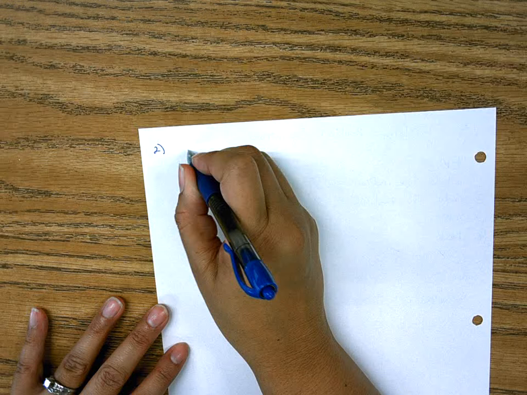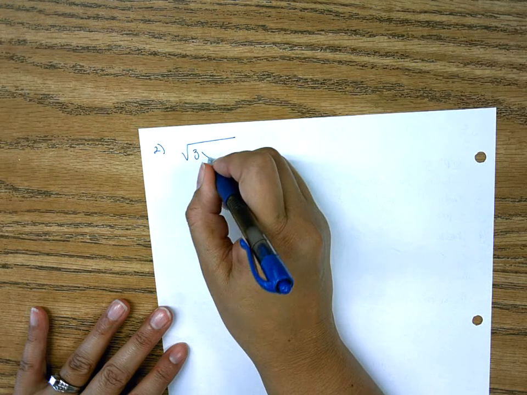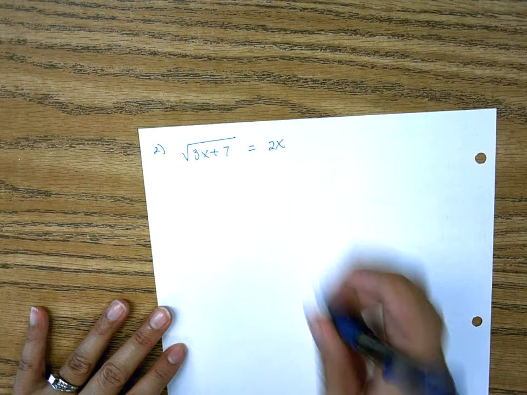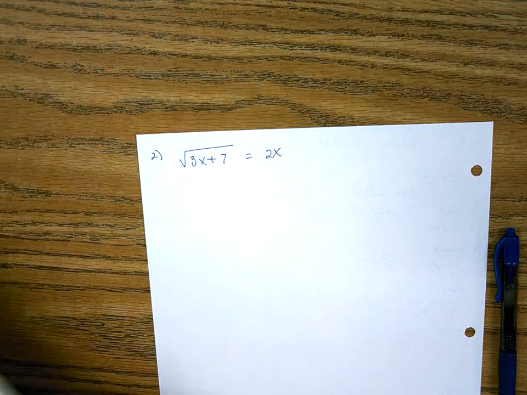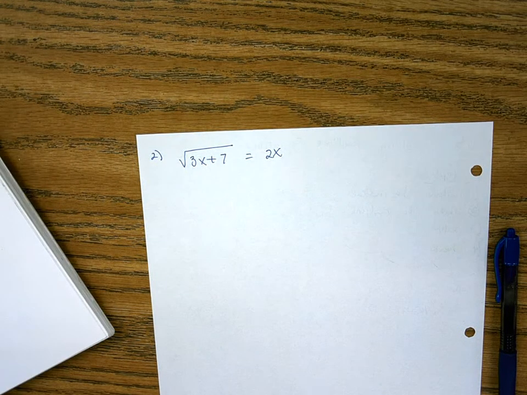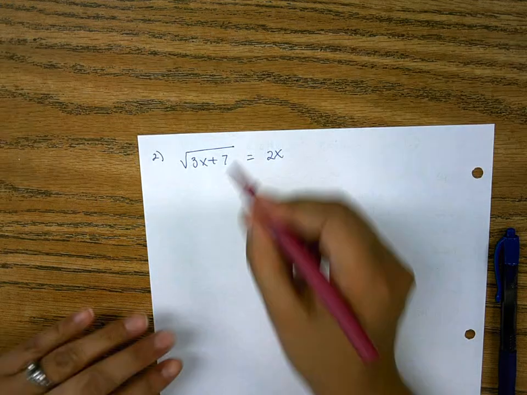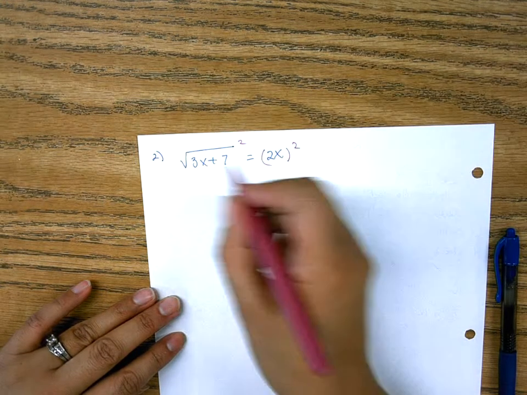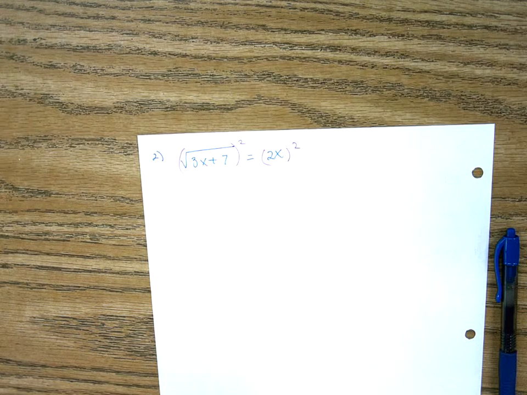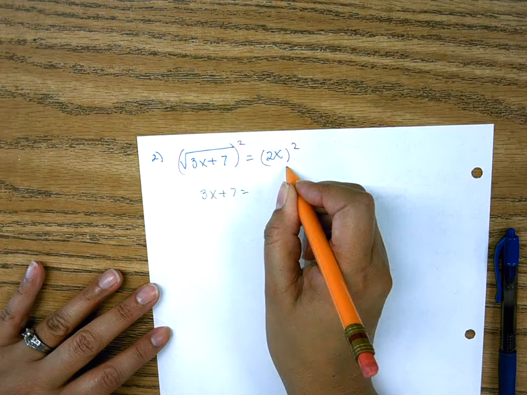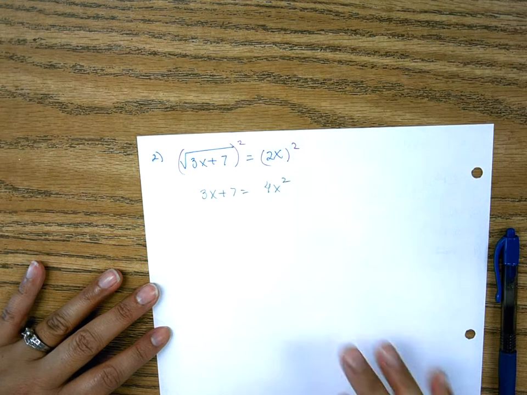All right. Number 2, the square root of 3x plus 7 equals 2x. All right, step 1 is taken care of. It's already isolated. Step 2, undo the radical. We square both sides. I'm going to put this in parentheses. Square roots and squares undo each other. They're inverse functions. 3x plus 7 equals not 2x squared, but 4x squared.